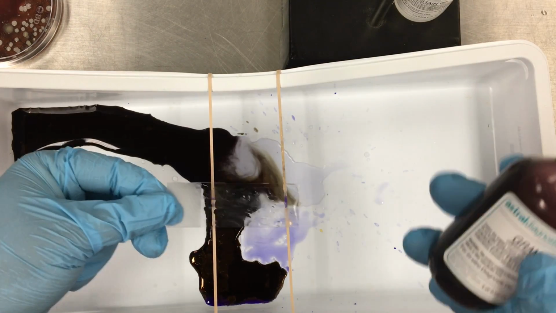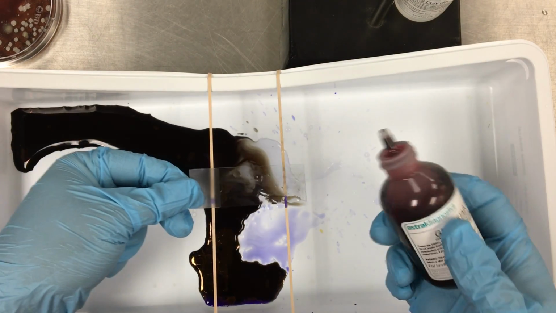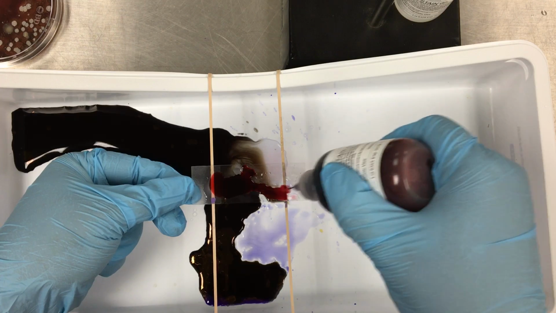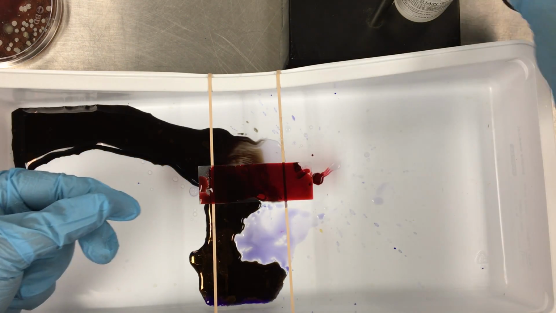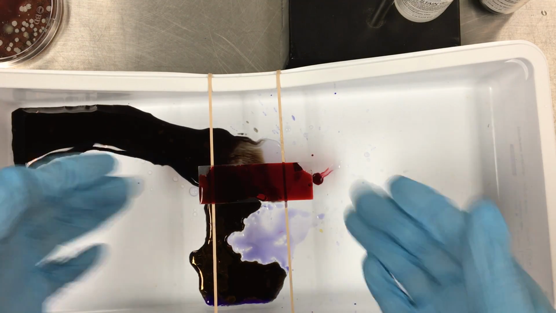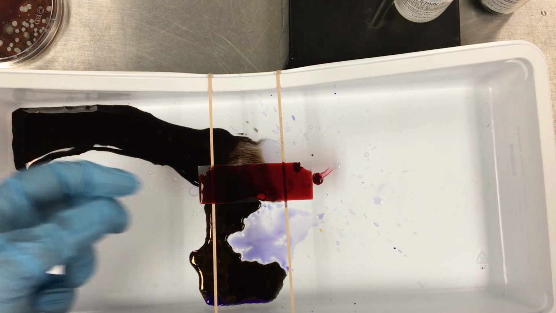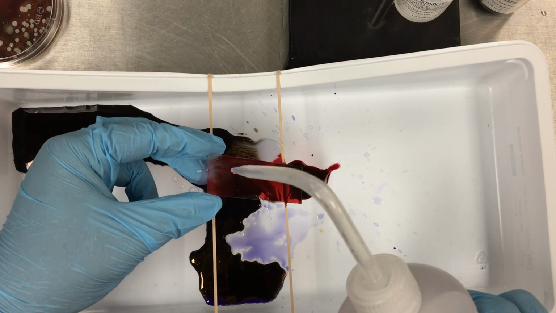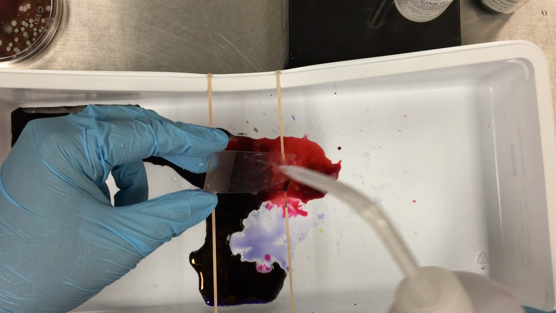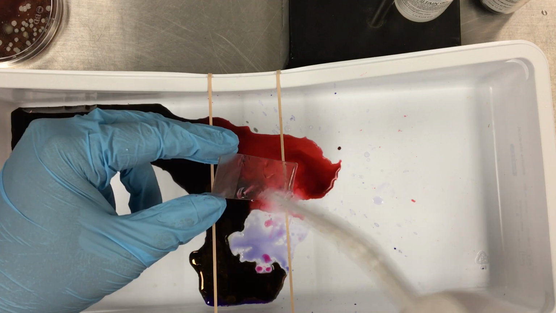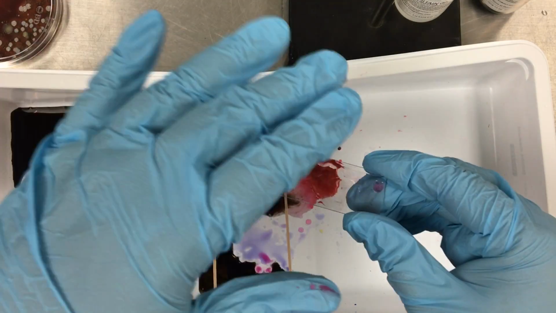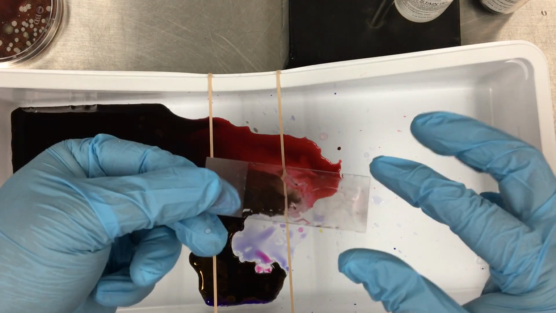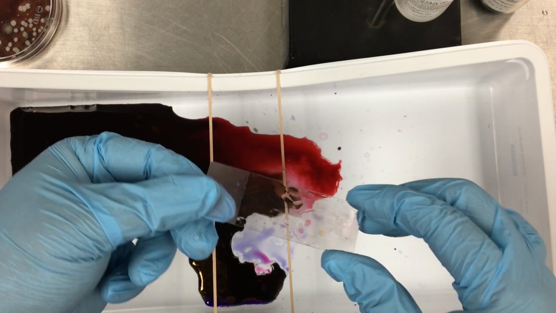Okay, and now we're going to come in with the counter stain, which is Safranin. Where this one, again, we're going to cover the whole slide. And this is only going to sit for 45 seconds. After 45 seconds has elapsed, you can do your final rinse with more distilled water. And you can let this air dry, or you can place it in a booklet of blotting paper just to pat it dry. And then once it's completely dry, it's ready for viewing on the microscope.